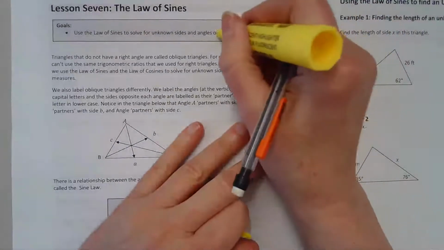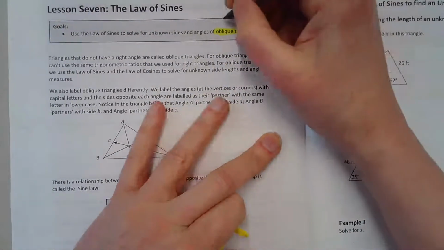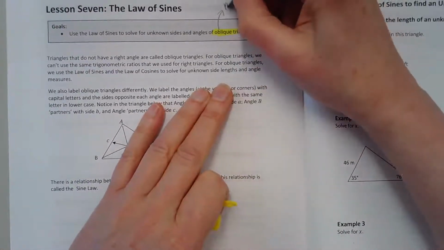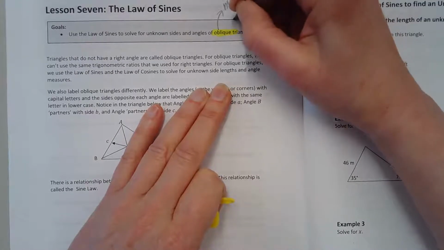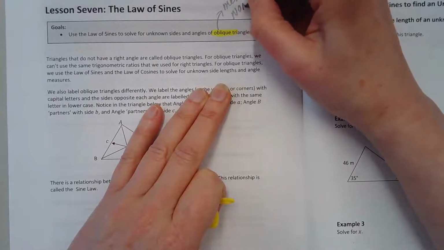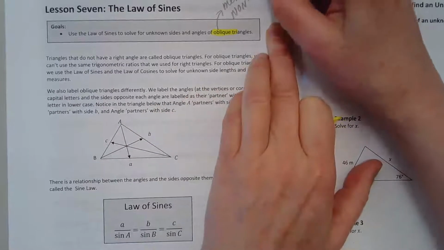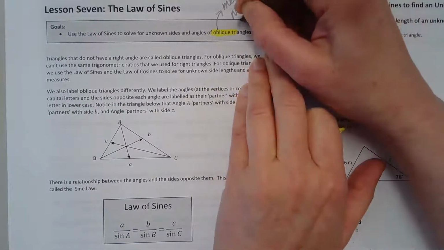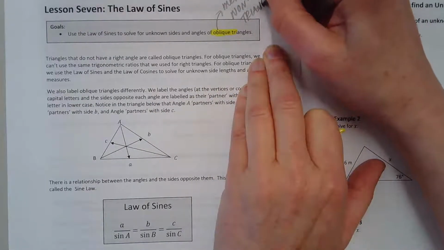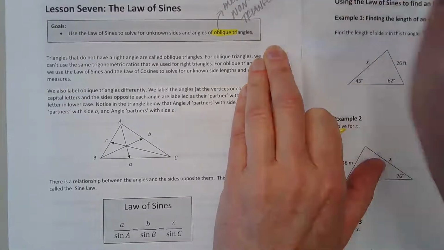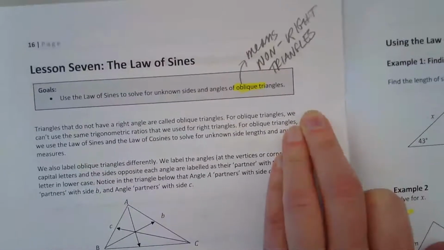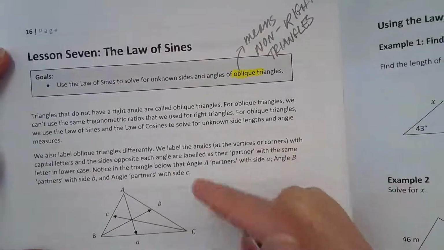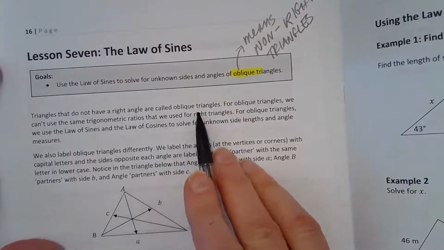So get used to that word. It means non-right triangles. Triangles that don't have a right angle are called oblique triangles.